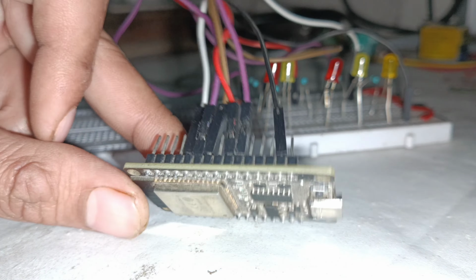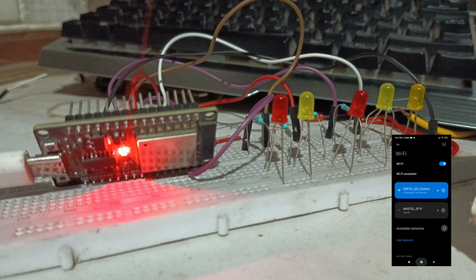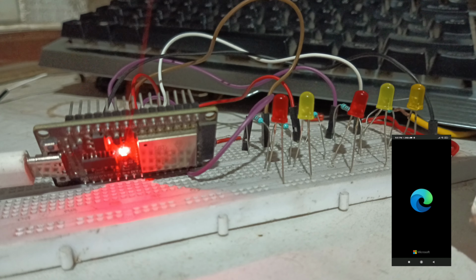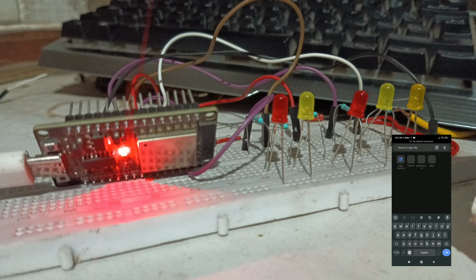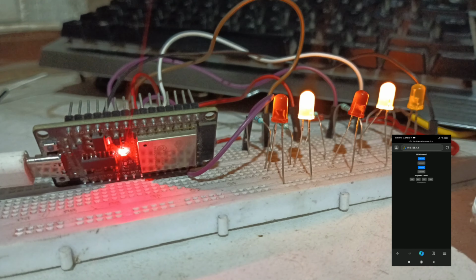Now connect your smartphone to the ESP32 access point by entering the password. Next, open the browser on your smartphone and type the IP address of the ESP32 board. After entering the IP address, press enter. You will now see that you can control the 4 LEDs and adjust the brightness of the 5th LED.